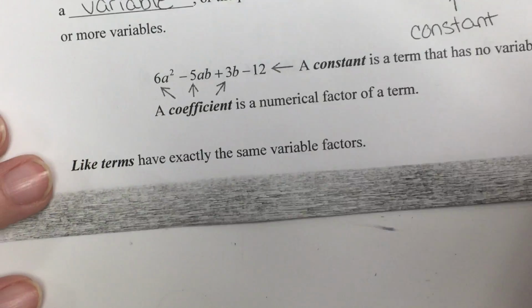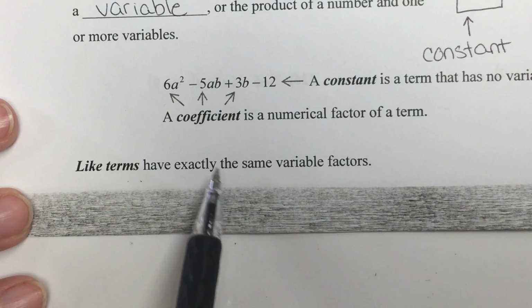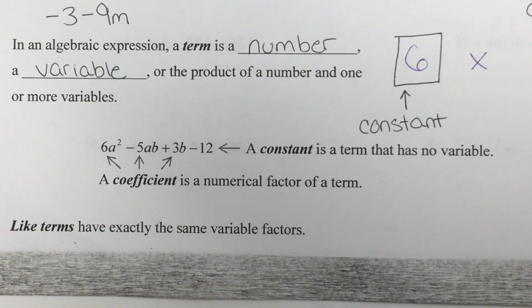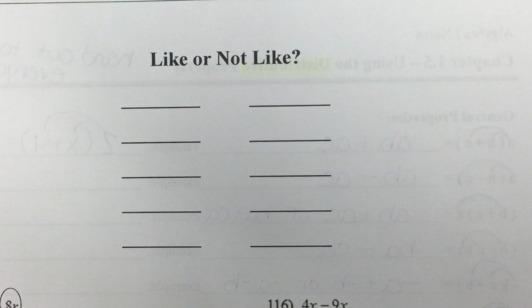Okay, so you need to know this in order to combine like terms. Like terms have exactly the same variable factors, okay? So the same variable. All right. Let's flip over to the back. Like or not like. So I'm going to give you a couple pairs of terms, and I'm going to ask you if they are like terms or not like terms.